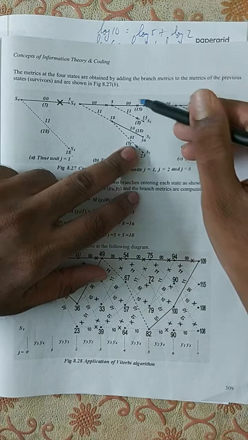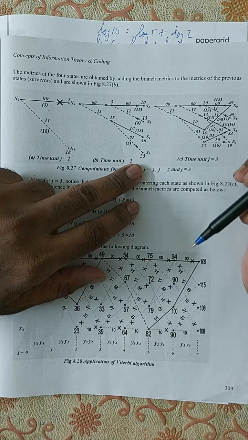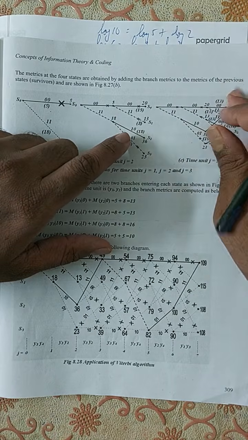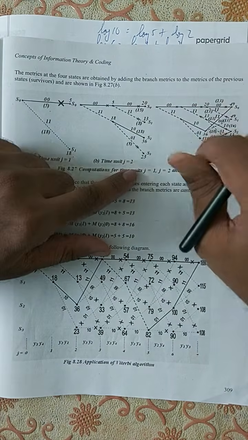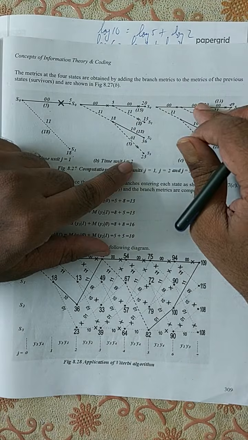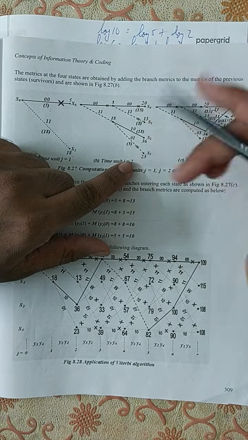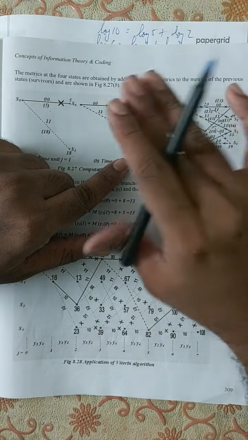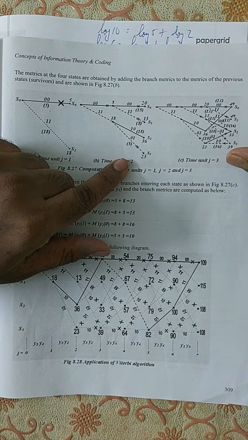Likewise, we increment the time unit and compare all these values. Some of the nodes have more than 1 metric, 2 or more metric values. In that case also, we will just discard the one that has the smaller value. We only consider the large value. Okay, that's what we do here.